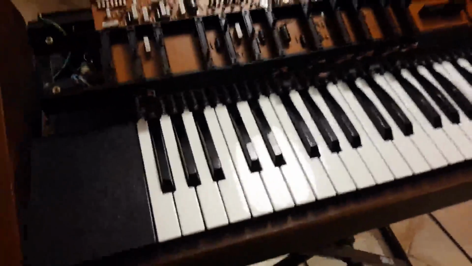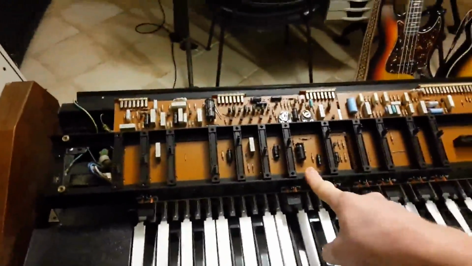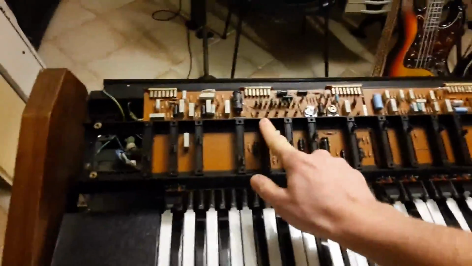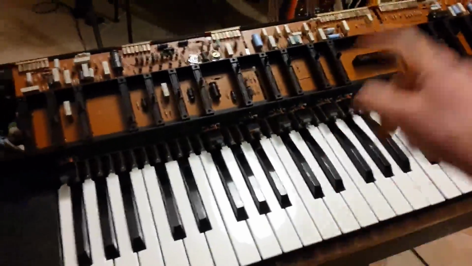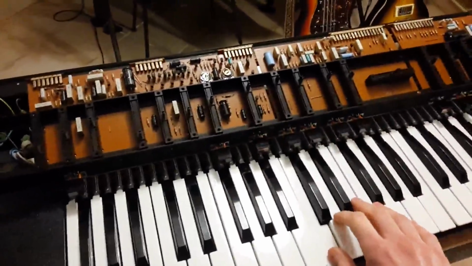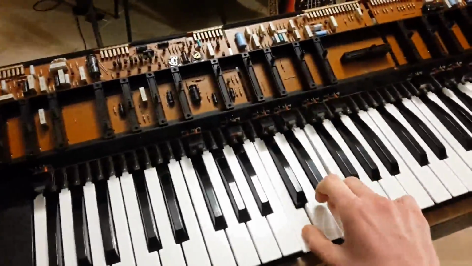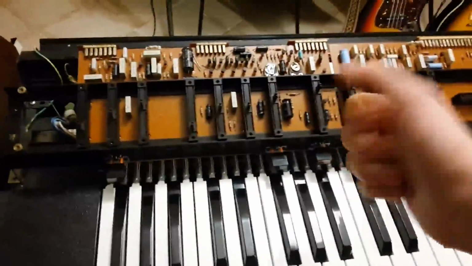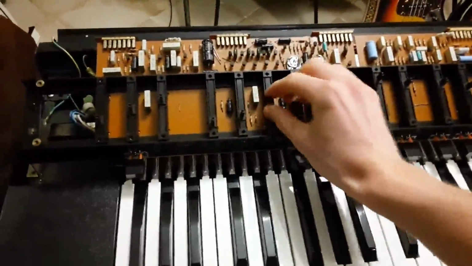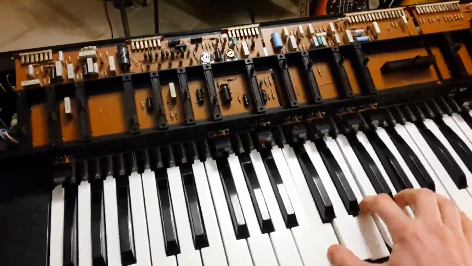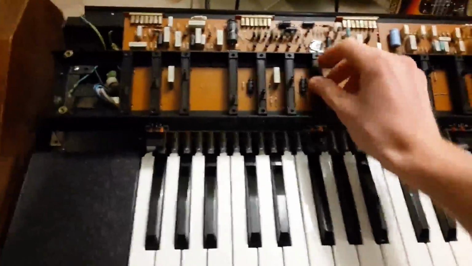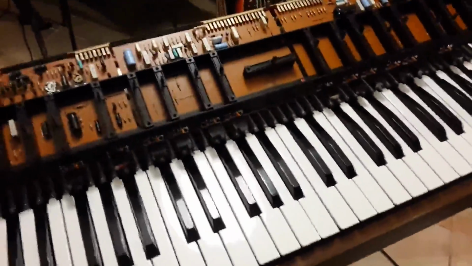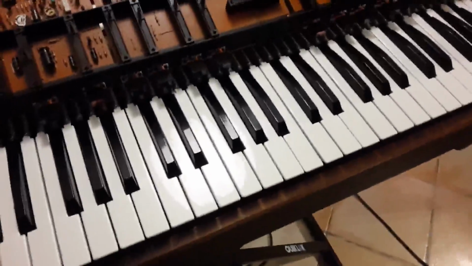Of course, the filter is only one, the envelope generator is only one, so the effect is the one that you would have on a synthesizer. So the first key triggers the envelope, and if I press other keys, the envelope is not retriggered, of course. It's like the percussion on a Hammond organ, like all the synthesizers, I think.